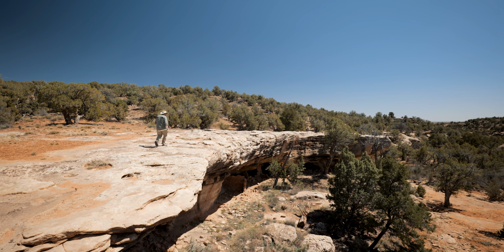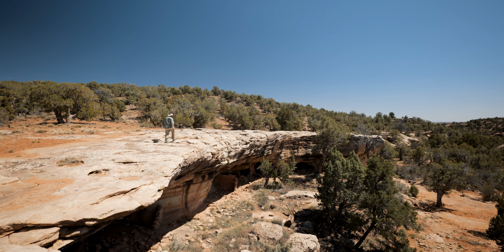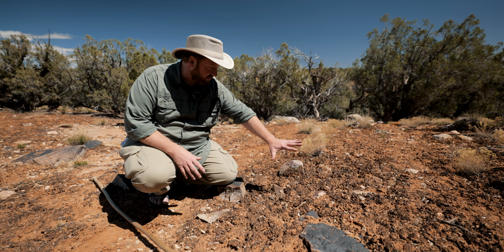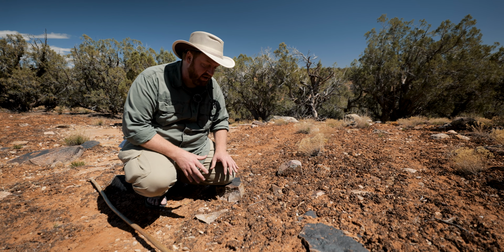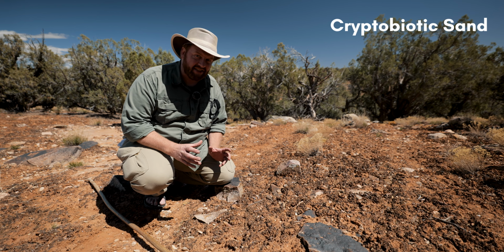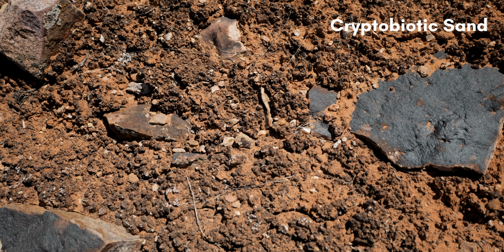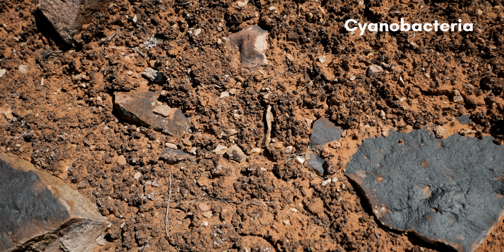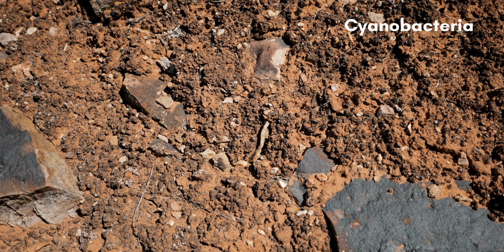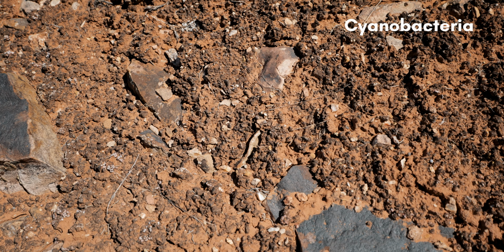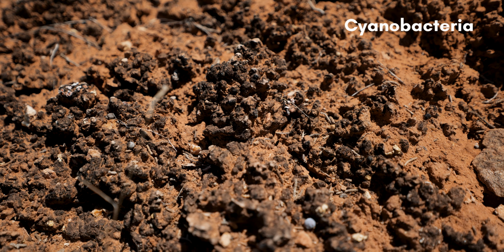We're gonna look right now at a really amazing desert life form. This stuff, all right here, this black stuff, is called Cryptobiotic Sand. It's a cool name for a cool life form. This stuff is a type of cyanobacteria, which is unique because even though it's a microscopic life form, it builds a colony and a physical structure.